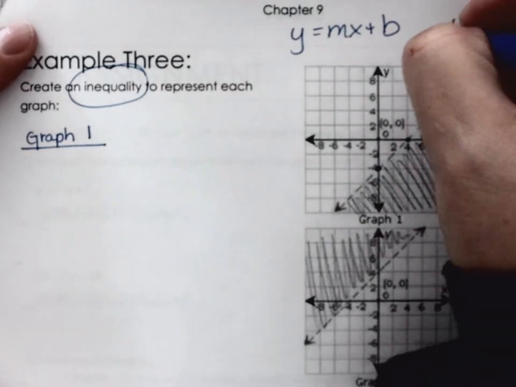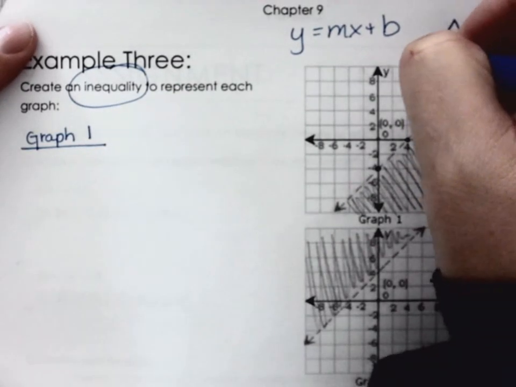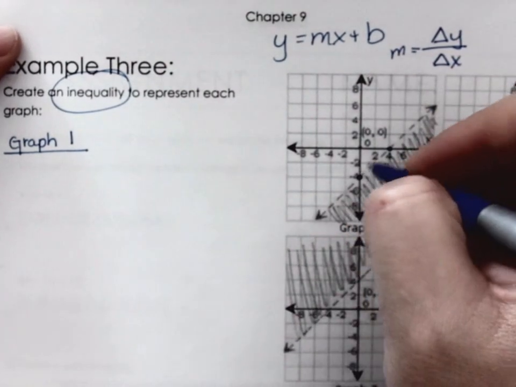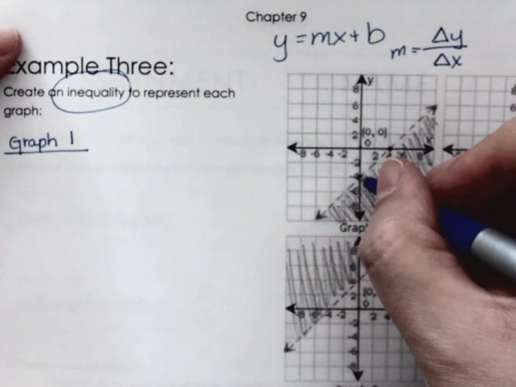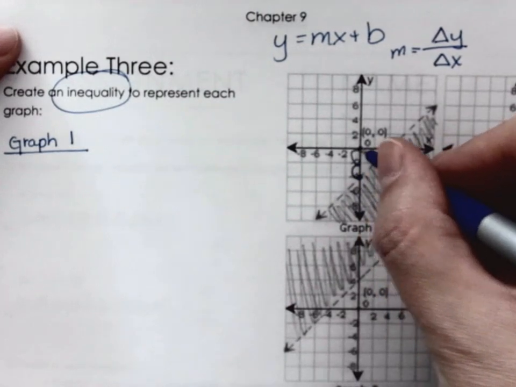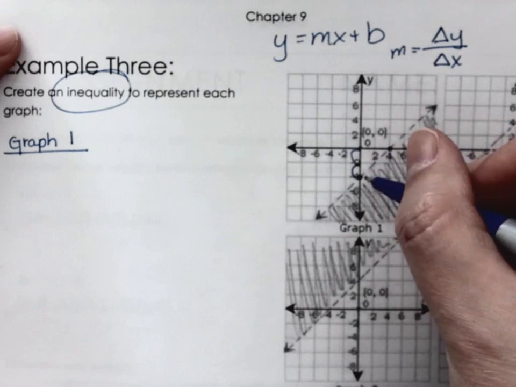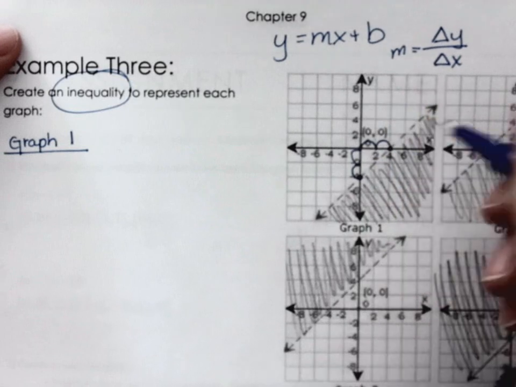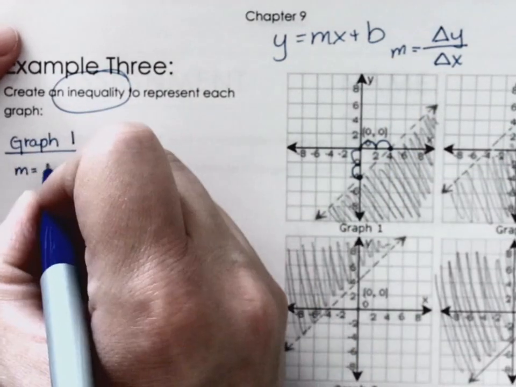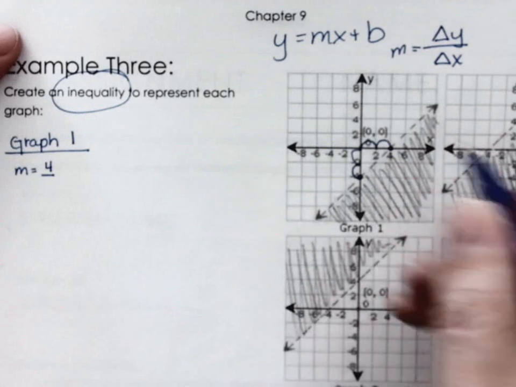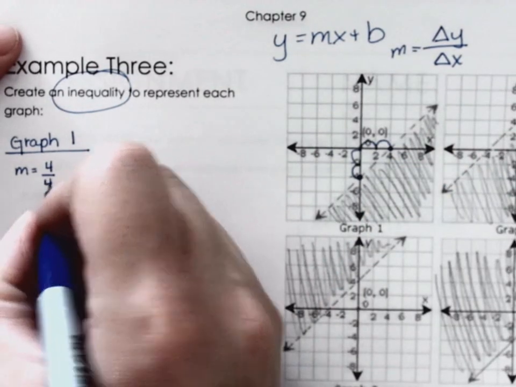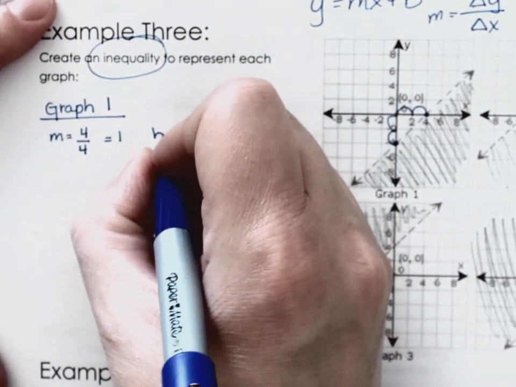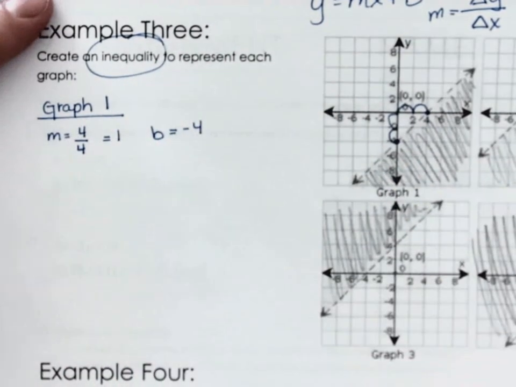Now remember that slope is the change in y over the change in x. That's what your slope is equal to. So we're just going to count up. Pay attention to your increments here. You're going 1, 2 increments, but each increment counts as 2. So you went up 4, and you go over to the right 4. So I'm going up 4, that's a +4, and going to the right 4, that's also a +4. So I have a slope of 1, and my b is -4. That's really great.